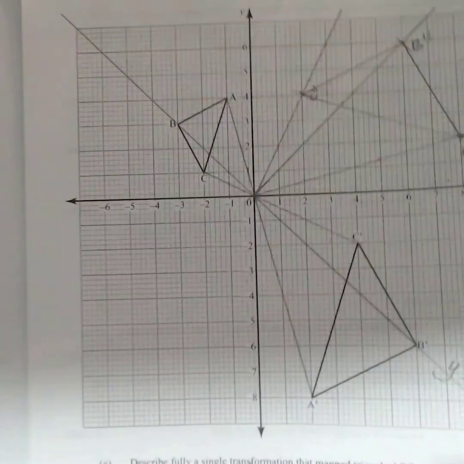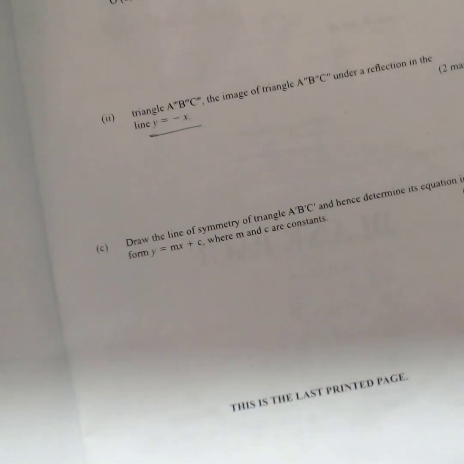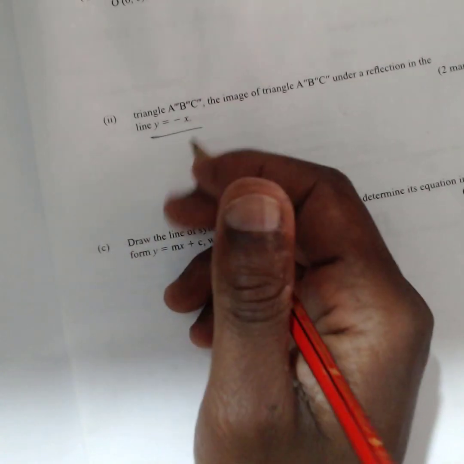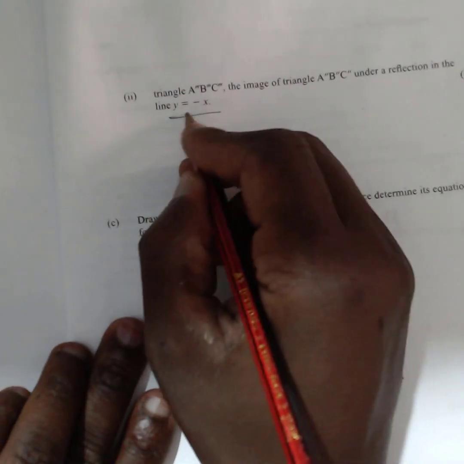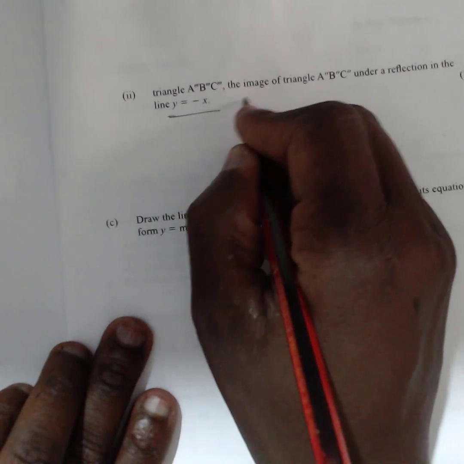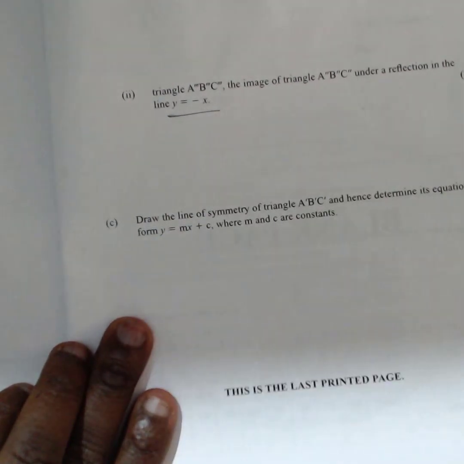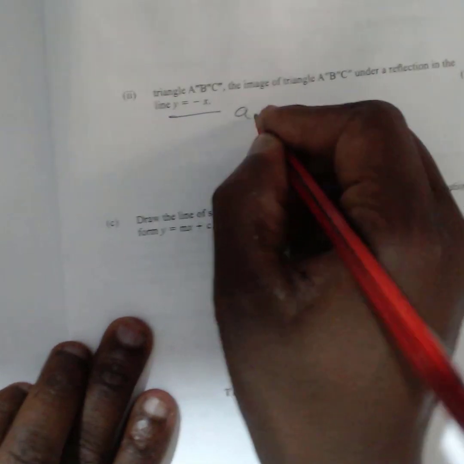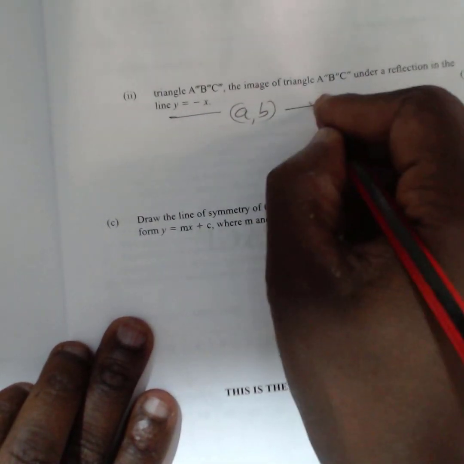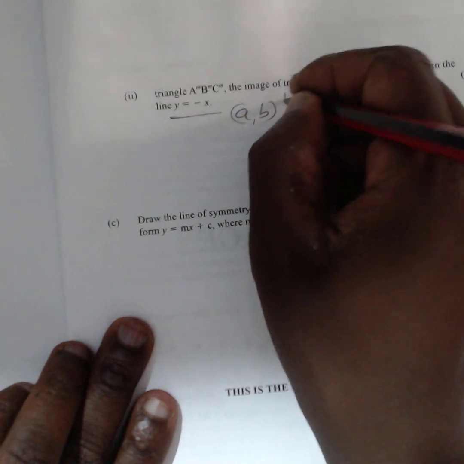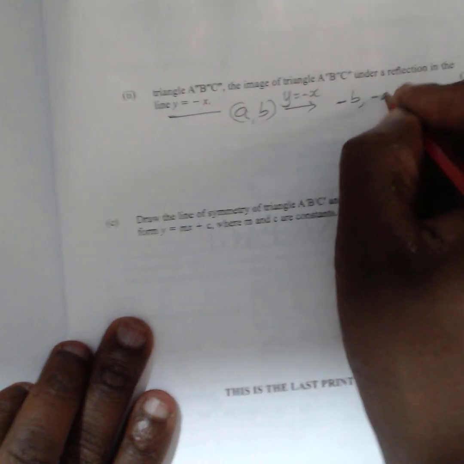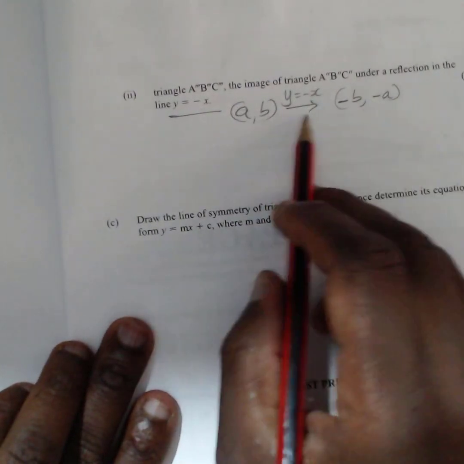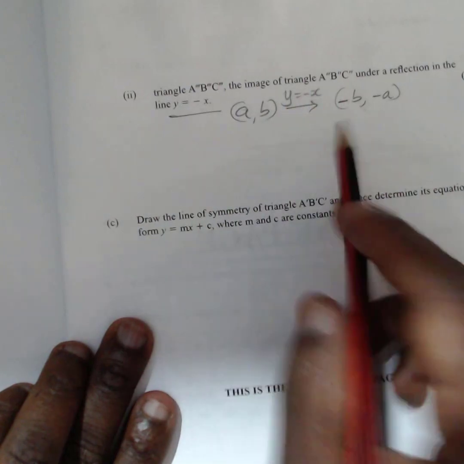For that, there's something that you need to know. For this kind of reflection, y equals negative x, for any general point, let's say (a, b), if it is reflected along y equals negative x, you get (negative b, negative a). Note what is happening to the points: they are interchanged and then they change the signs.